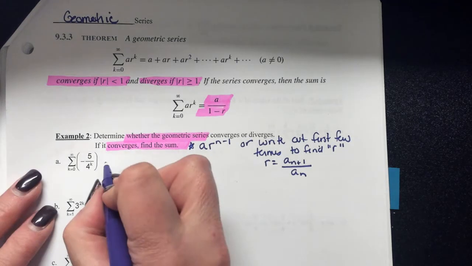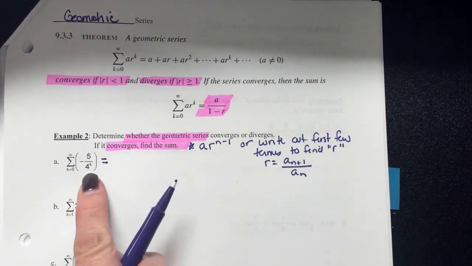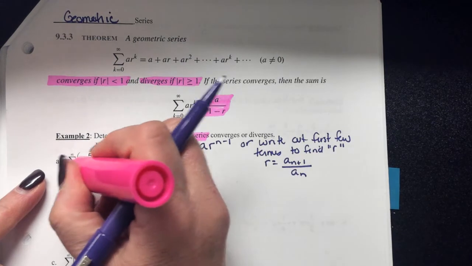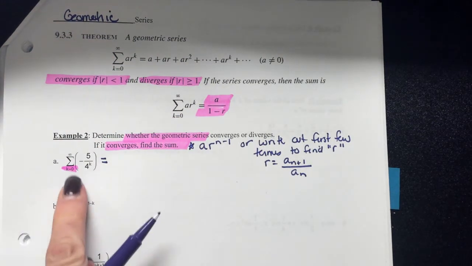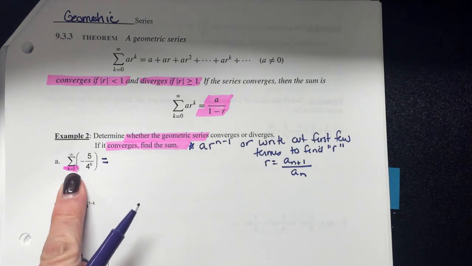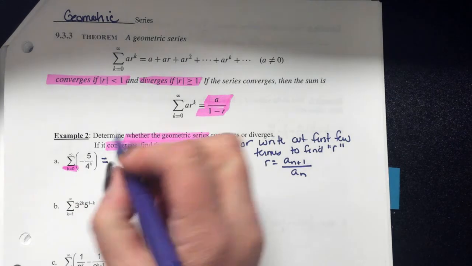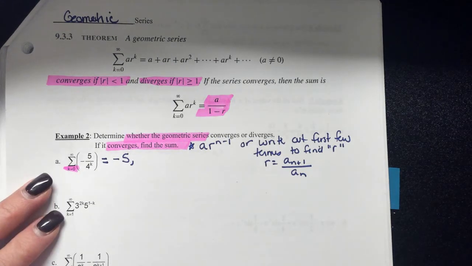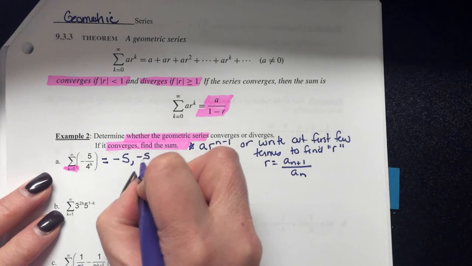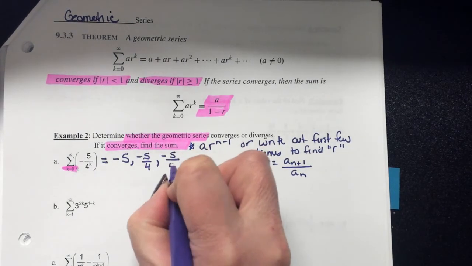So for example, if you take a look at A, if you want to write out the first couple terms, again, be careful, this lower index is not a 1. Some of these series may start at 0, which in this particular case it does. So when I plug 0 in for k, I know 4 to the 0 is 1, so my first term is going to be negative 5. What's my next term going to be? Negative 5/4. And then my next one's going to be negative 5 over 16, or 4 squared.